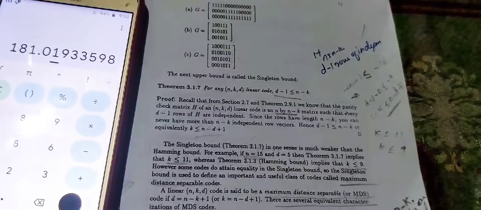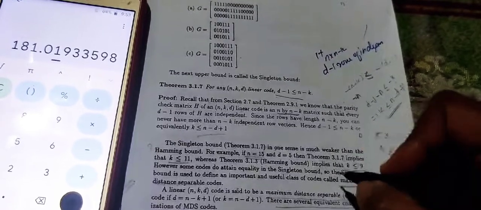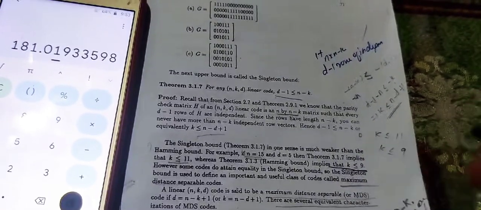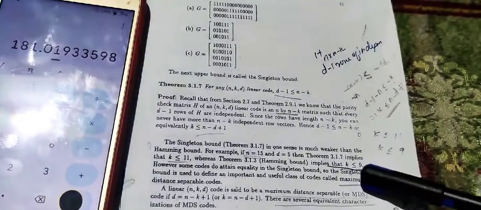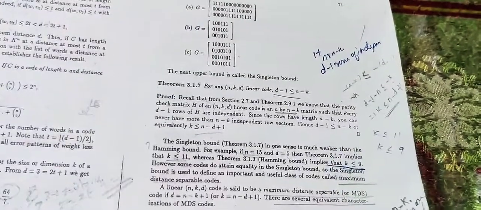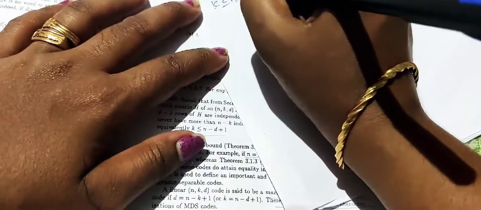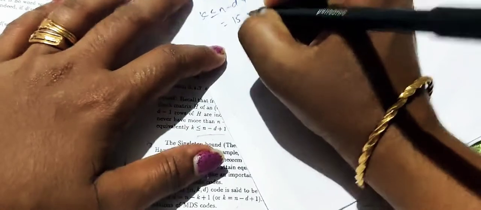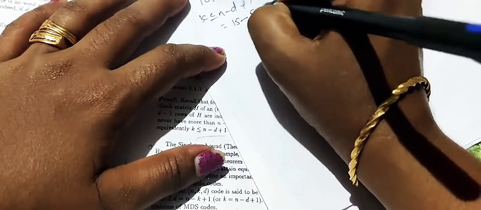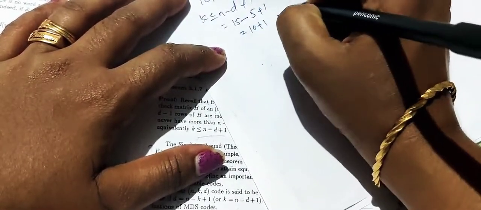I have a doubt, just verify this one. Here the Hamming bound is k less than or equal to 9. Then verify our problem. And what is the Singleton bound? The Singleton bound is k less than or equal to n minus d plus 1. That is 15 minus 5 plus 1, that is 10 plus 1, that is equal to 11.